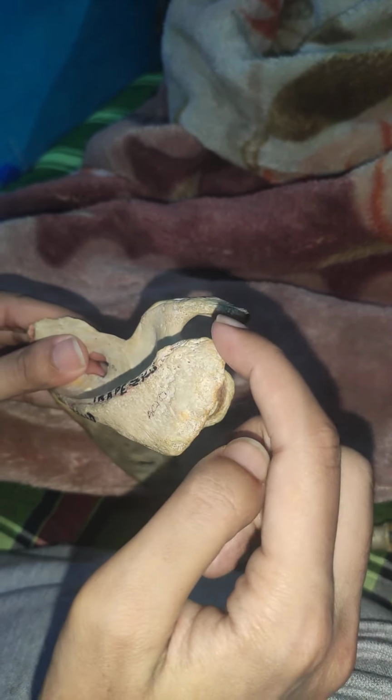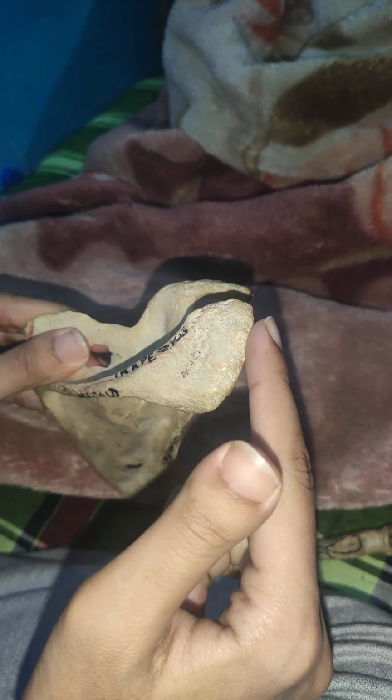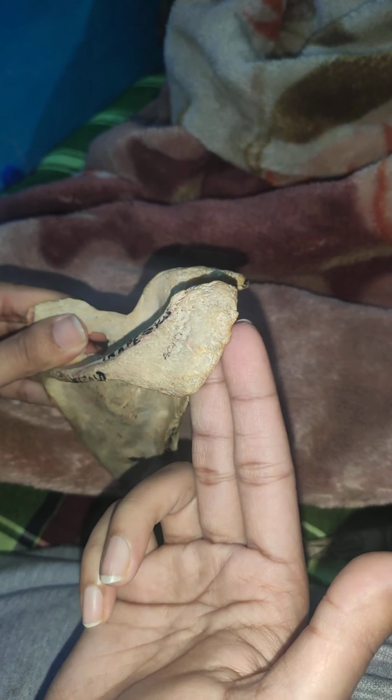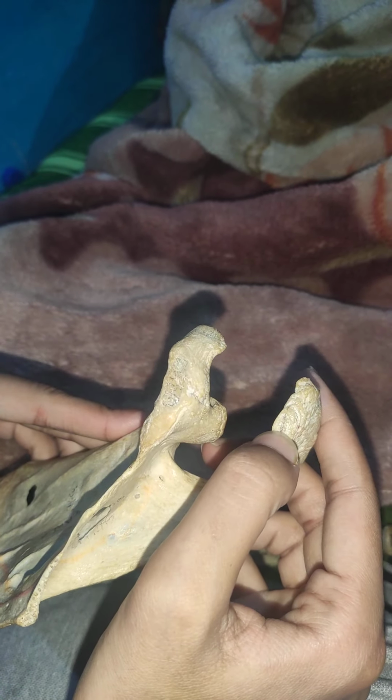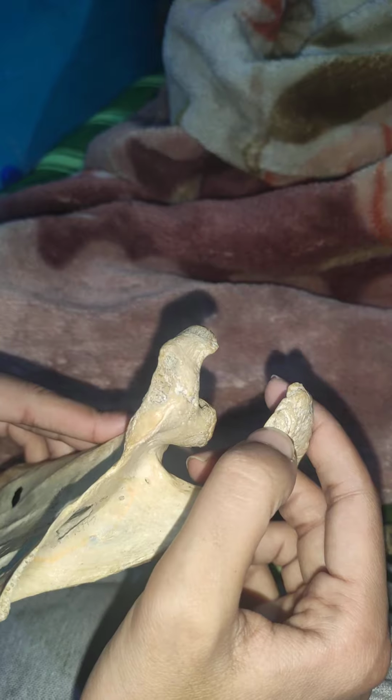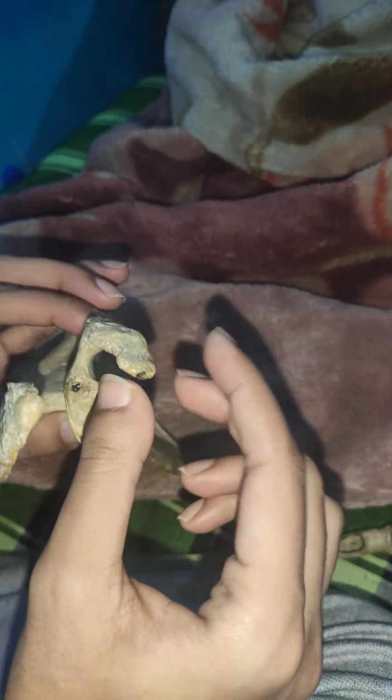Now acromion process. Acromion process has a tip, an acromion angle, medial border, lateral border, dorsal surface and under surface, and it has a facet which forms the joint, the acromioclavicular joint. Then we have the coracoid process.